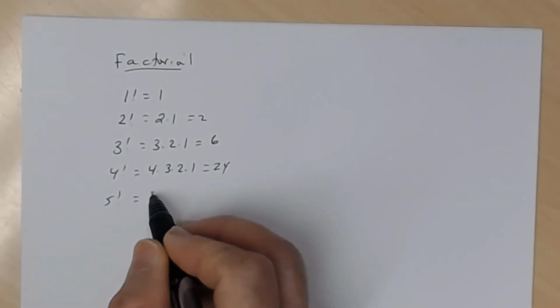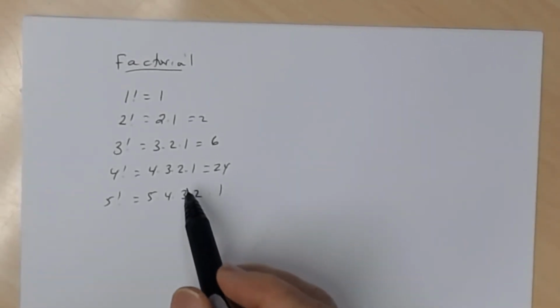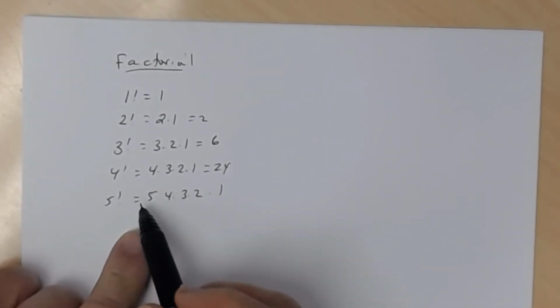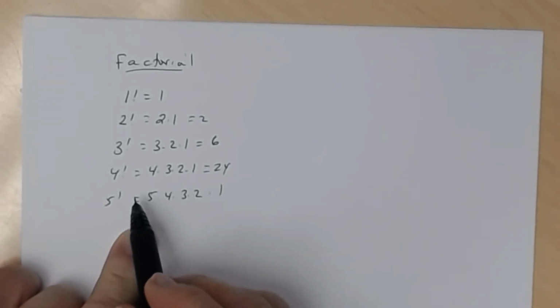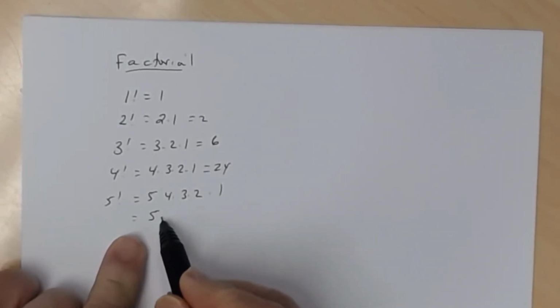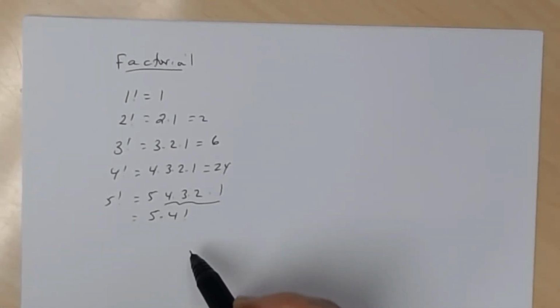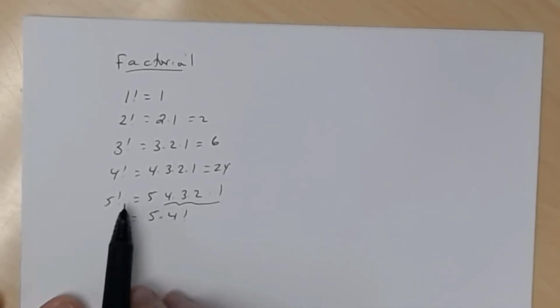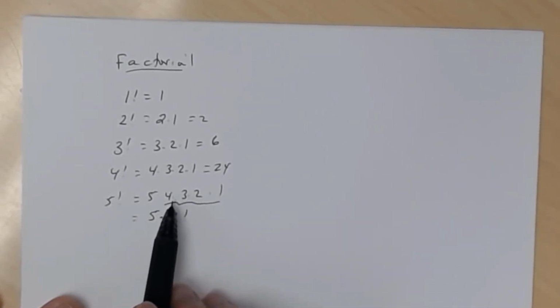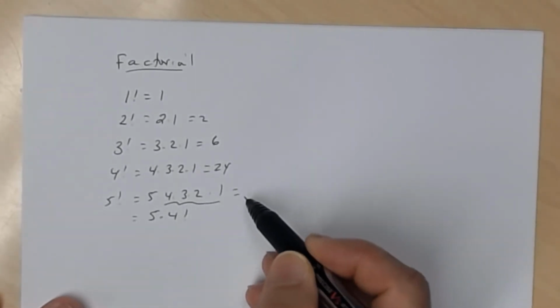5 factorial means 5 times 4 times 3 times 2 times 1. And before I go on, let me just show you. Do you see that I can write 5 factorial as 5 times 4 factorial? Y'all see that? That's going to be important in a little while, but do y'all see that? So 5 factorial is 5 times, and then what is 4 times 3 times 2 times 1? Well, that's just 4 factorial, isn't it? And that's equal to 120.